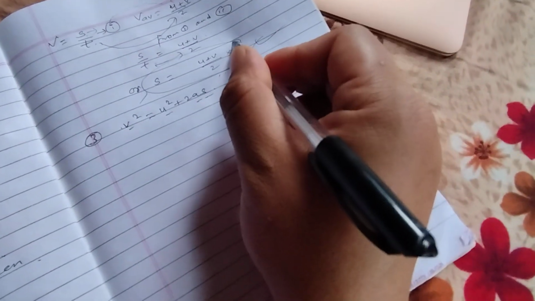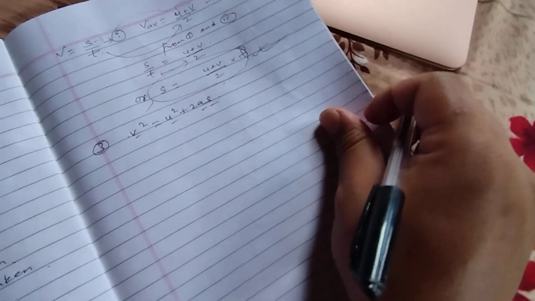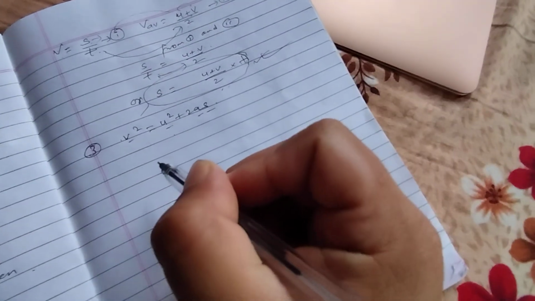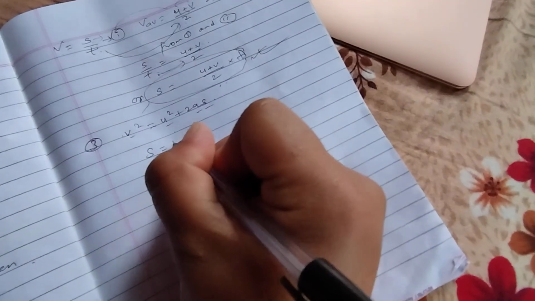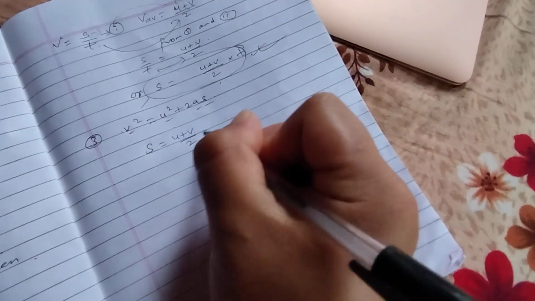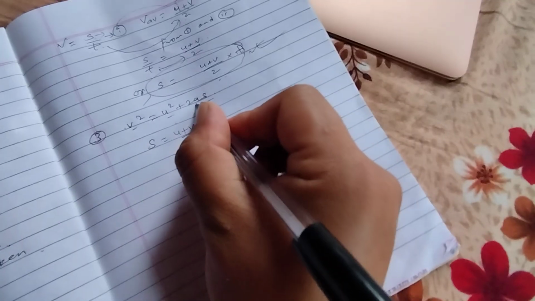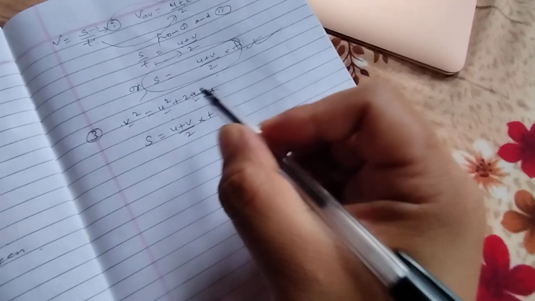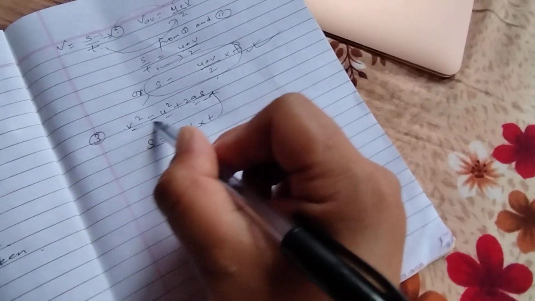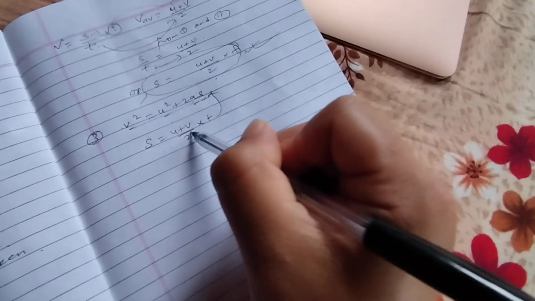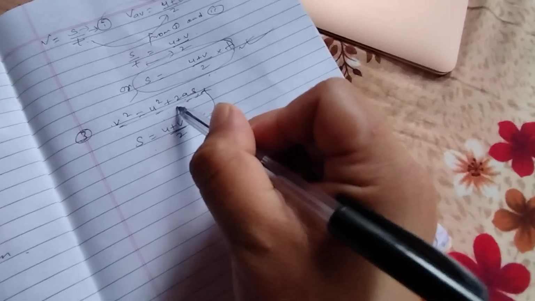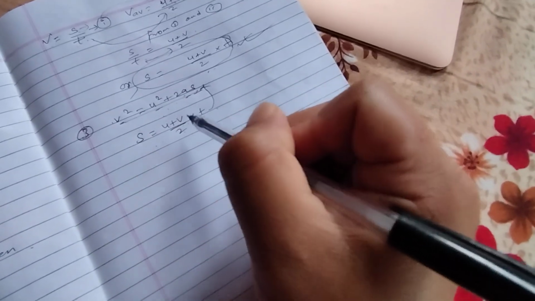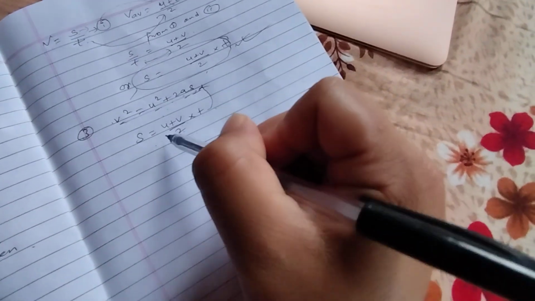Okay, you have to know this relation to derive this relation if you want to derive this in the easiest way. Okay, s is equal to (u plus v) by 2 into t. I will derive this relation from this relation, and to derive this relation you have to know this relation, s is equal to (u plus v) by 2 into t. Okay, compare these two relations. We have to derive this relation from here.